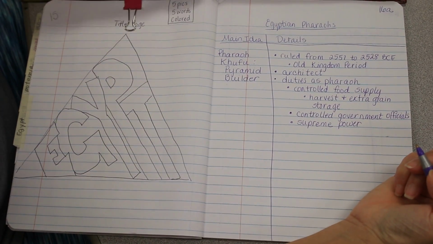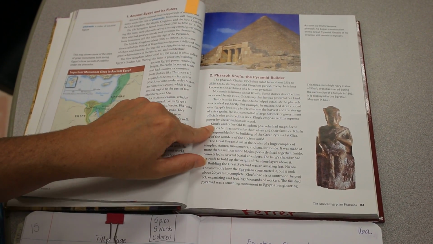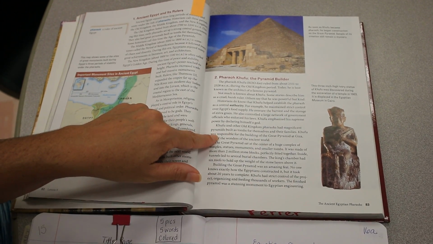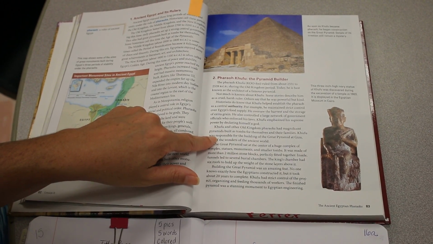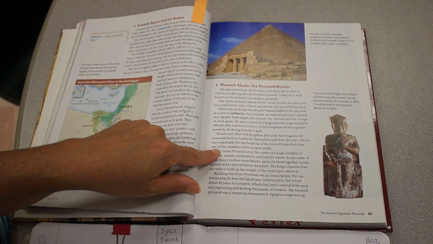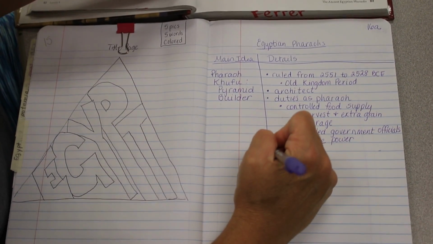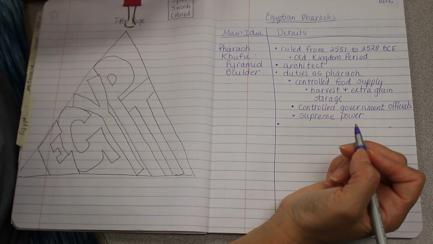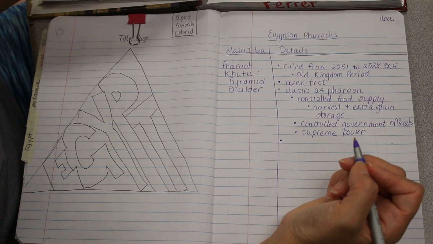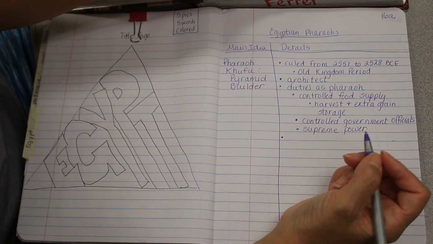Okay, now let's keep going on the next paragraph. Khufu and other Old Kingdom pharaohs had magnificent pyramids, but as tombs for themselves and their families. Khufu was responsible for the building of the Great Pyramid of Giza, one of the wonders of the ancient world. So I'm going to come all the way back out again. New paragraph, new bullets. They had magnificent pyramids built as tombs for themselves and their families. And he's the one who built the Great Pyramid of Giza.